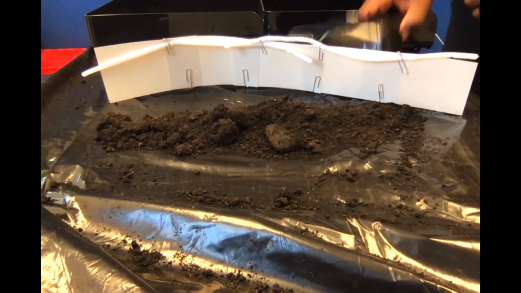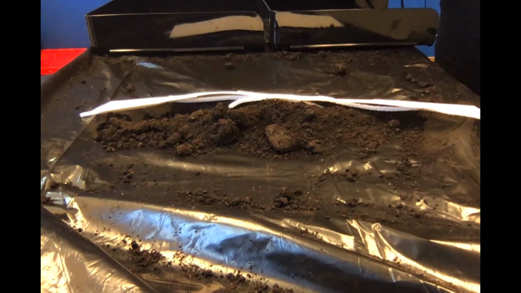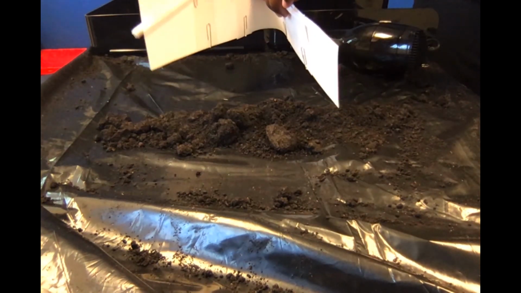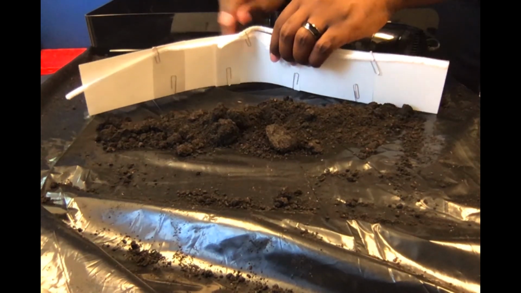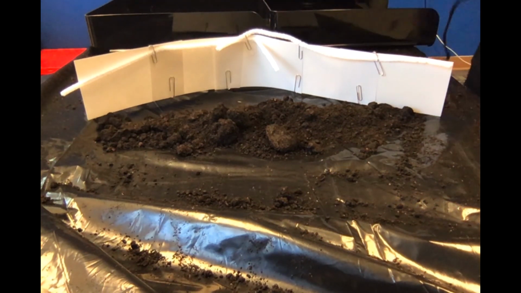Perfect. All right, let's see if it works. Oh, that one didn't work. So let's see if maybe we can do something different to make sure that it stays up as it goes, so that it doesn't fall down as quickly. I wonder what I can do to make that happen. Let's see. Here we go.